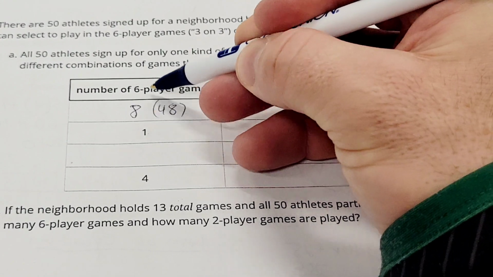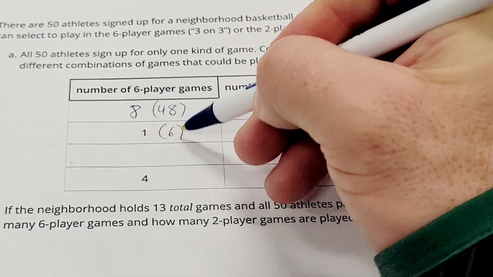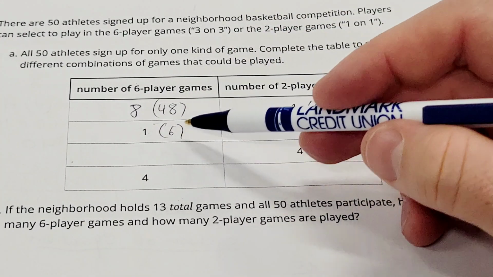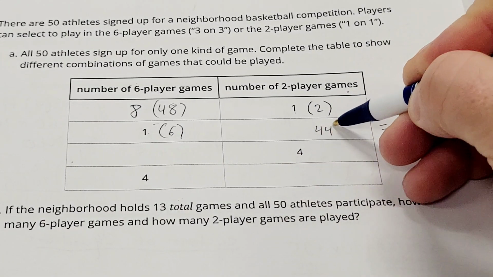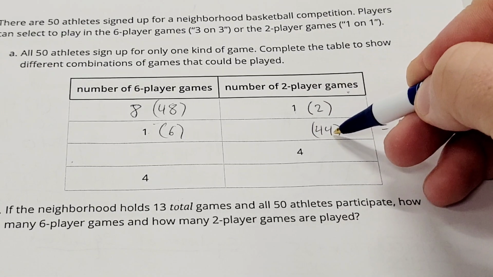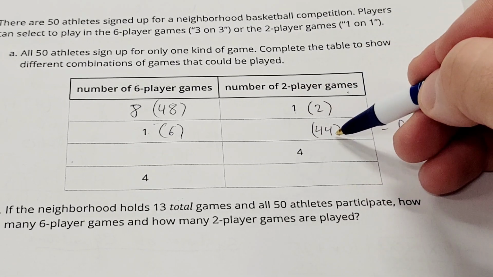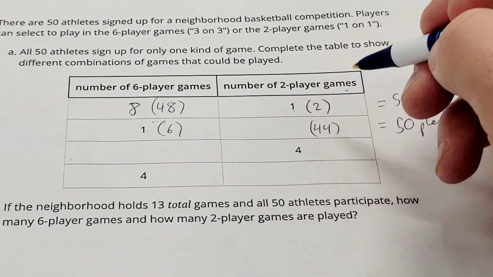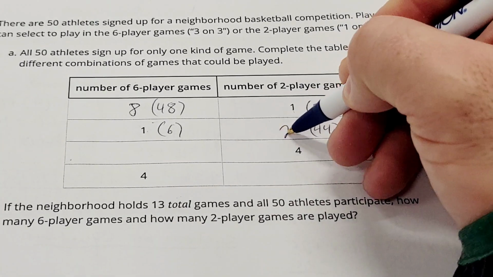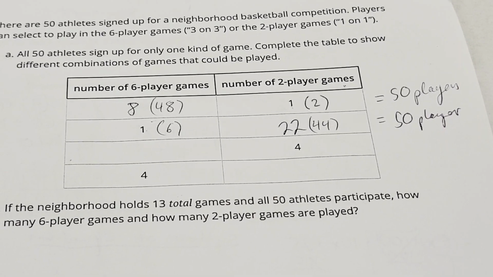So if it's one game with 6 players, that's 6 players. So if 6 players are used there, I only have 44 players here. So 2 people per game, 44 people would have to be cut in half. That would be 22 games.